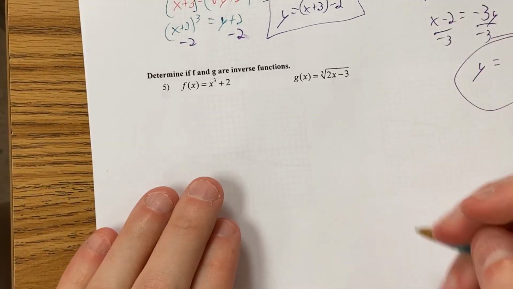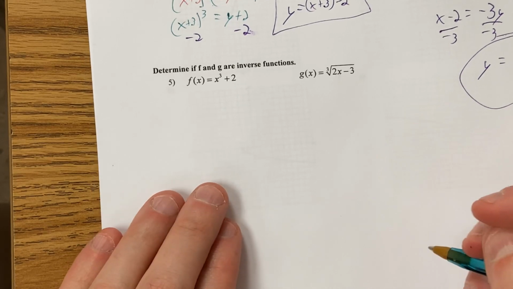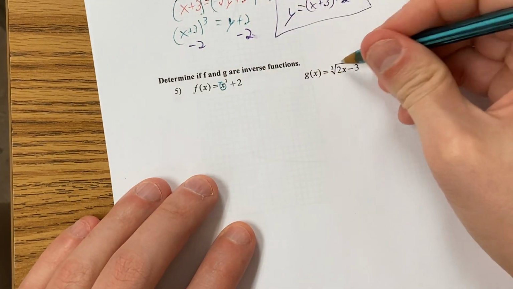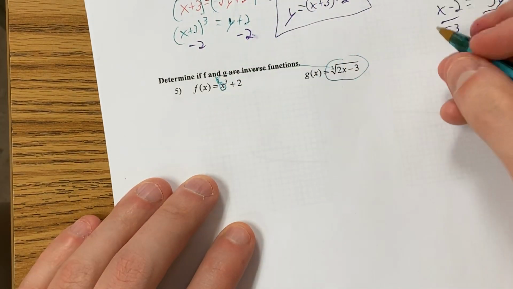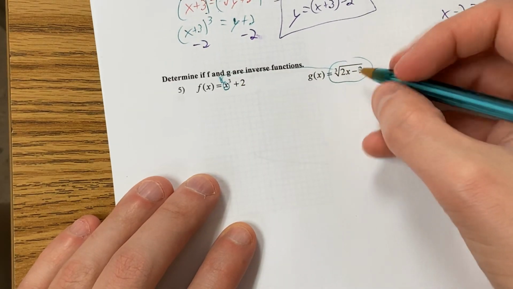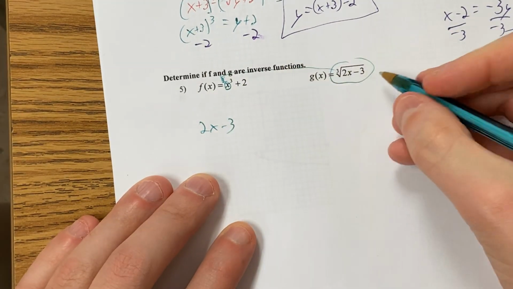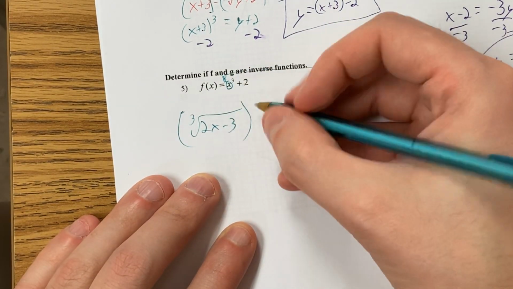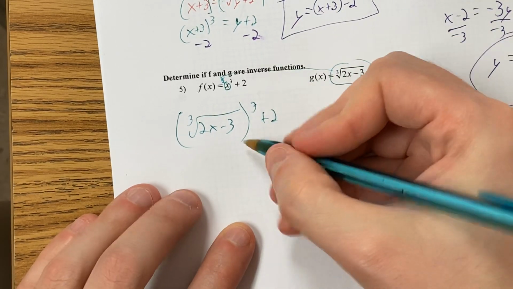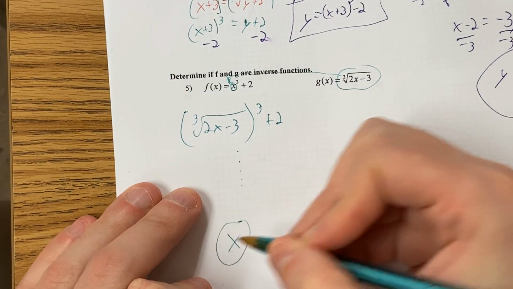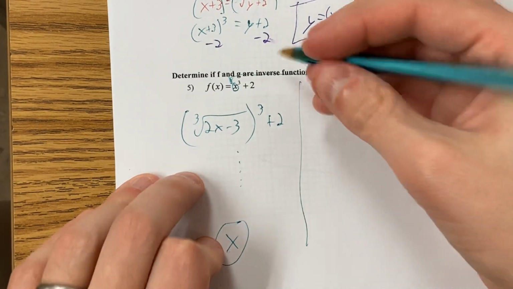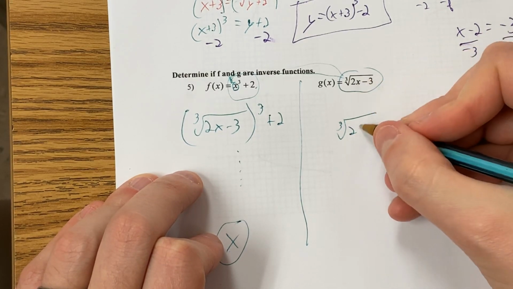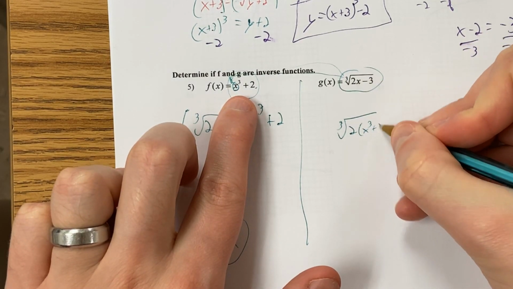So for the next question, this one's a weird one. It says determine if f and g are inverse functions. What you're supposed to do is actually do a composition of functions. That is to say, you take this whole thing and you plug it in for x there. So like instead of x to the third plus 2, it would be this thing. Yes, this thing to the third plus 2. And when you simplify it, it's either going to turn into x or it's not.